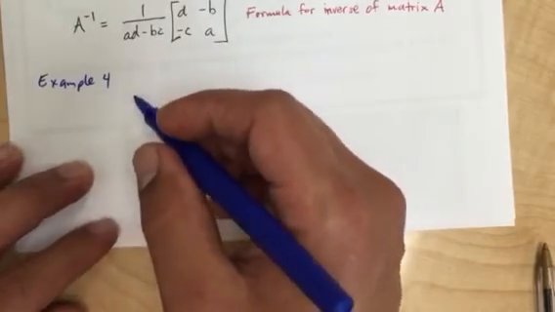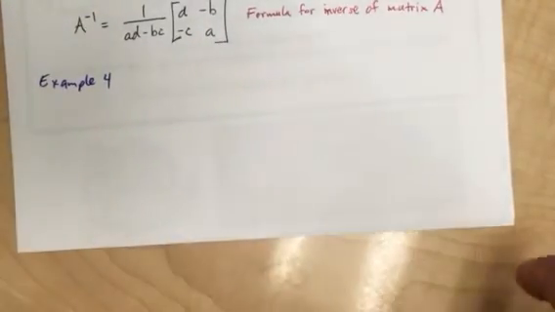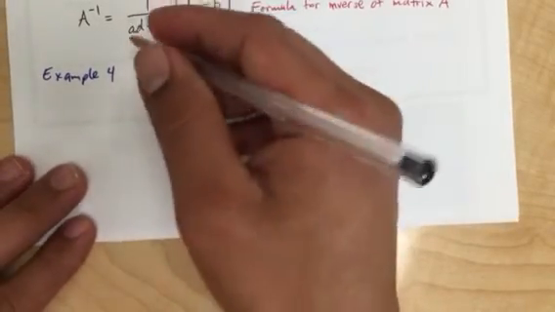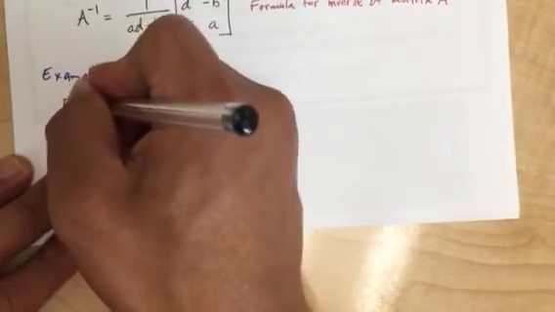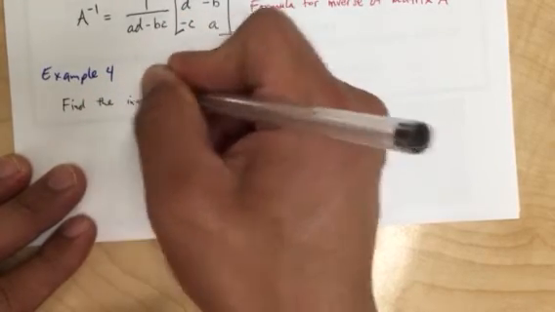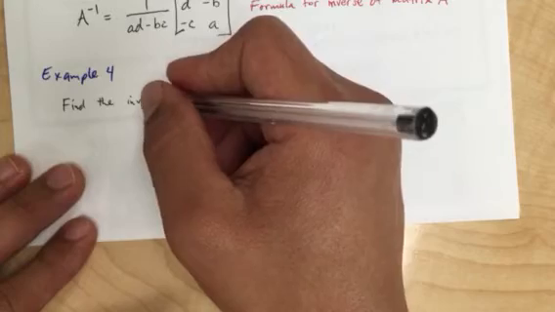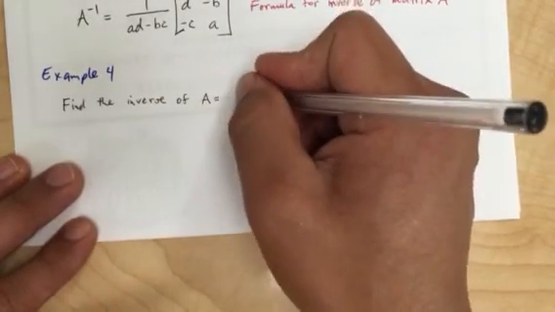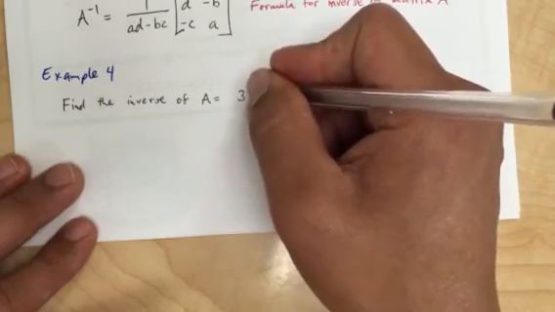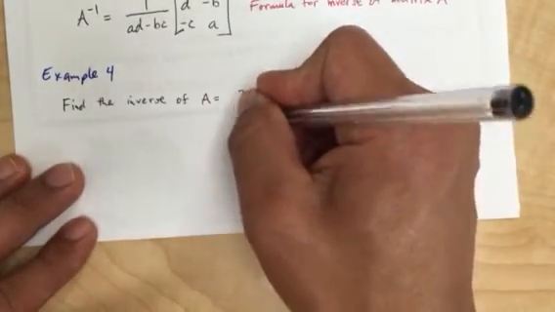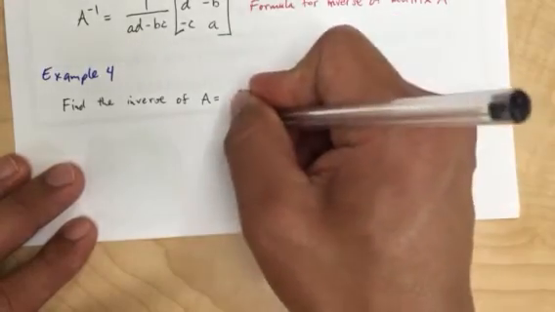In example 4, we have the matrix. Let's say find the inverse of A, which is 3, -1, -2, 2.